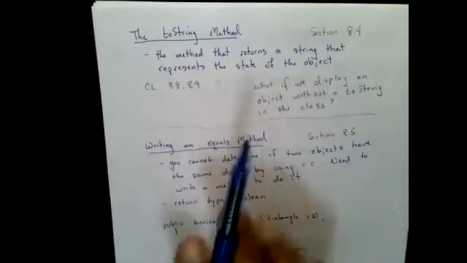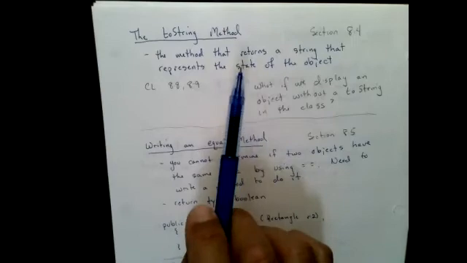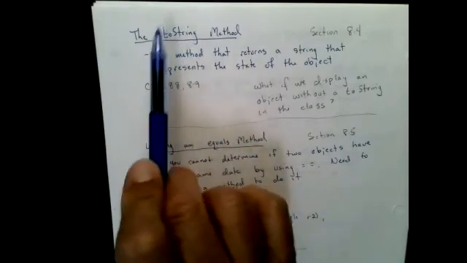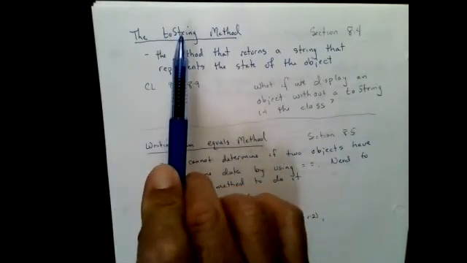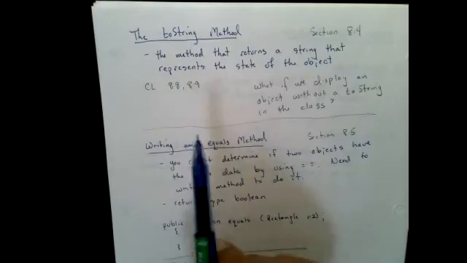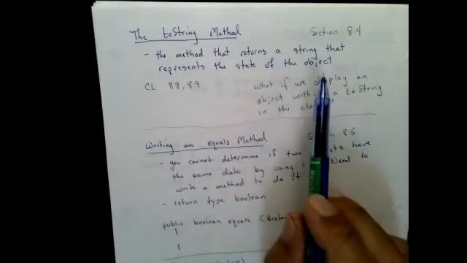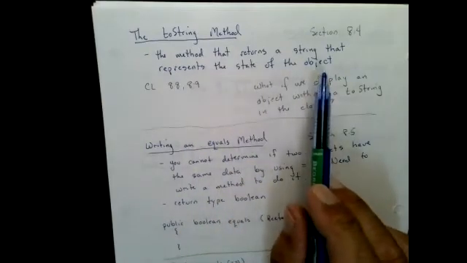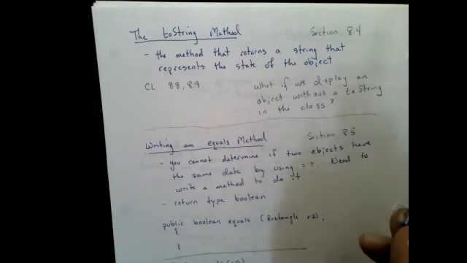But a toString is a method. It has the name toString. That's the name of the method. And it's going to return a string that you can build, so that when you go to display your object's name, it'll display it. Okay. Let's see what's going on.